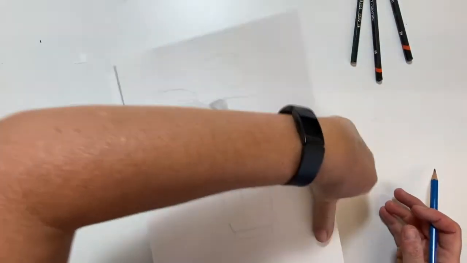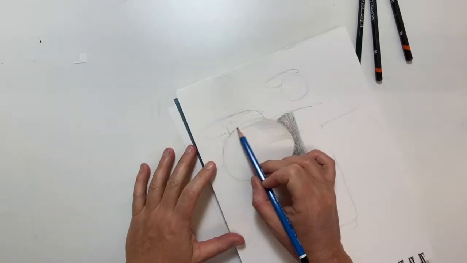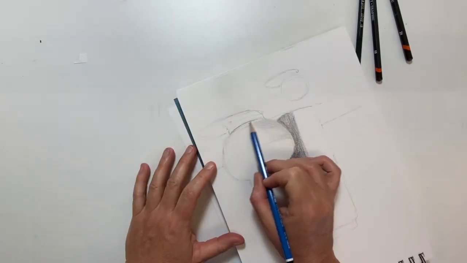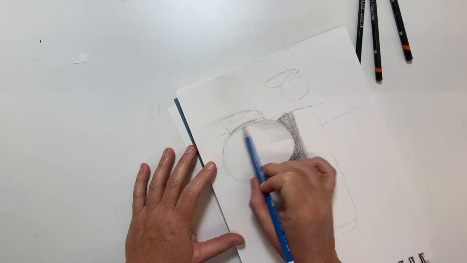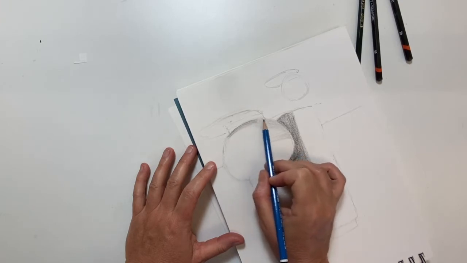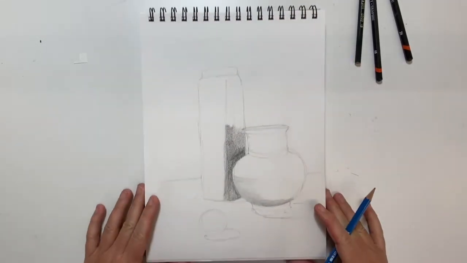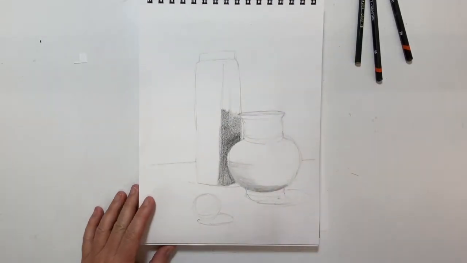I sometimes will even do this. Say this part's like a little bit darker. I can come down here and kind of get that movement back and forth. I'm going to be able to do that better upside down than if I kept it right side up. You can kind of see where this is going. We'll come back to it.